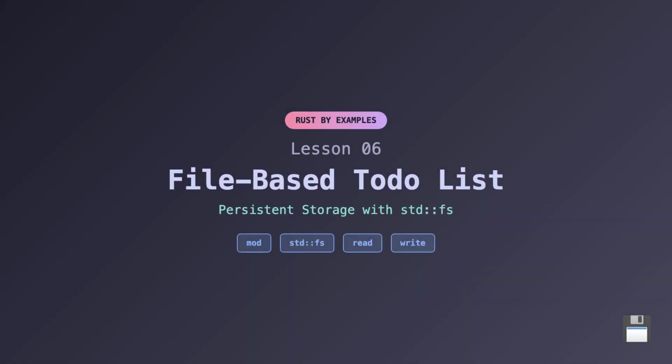Welcome to Rust by Example, Lesson 6. Today we're adding file persistence to our to-do list. Your tasks will be saved and remembered between runs.